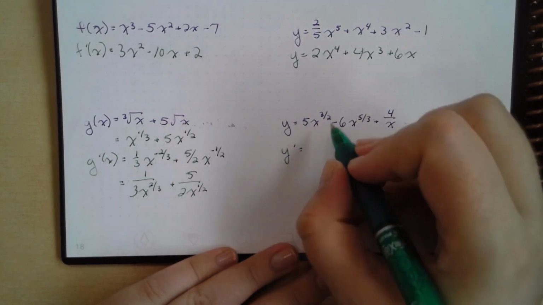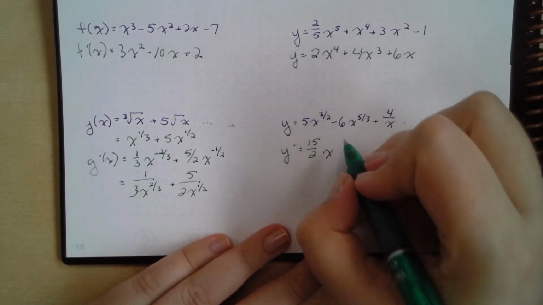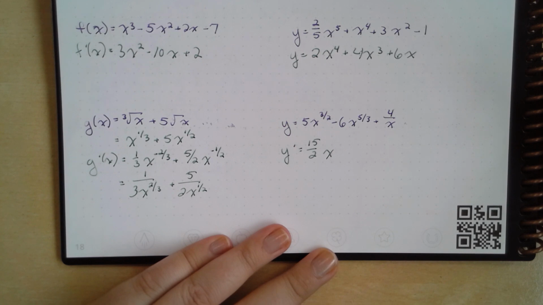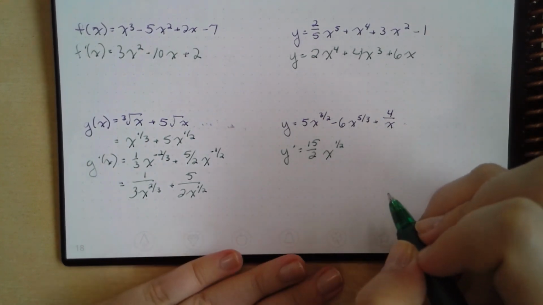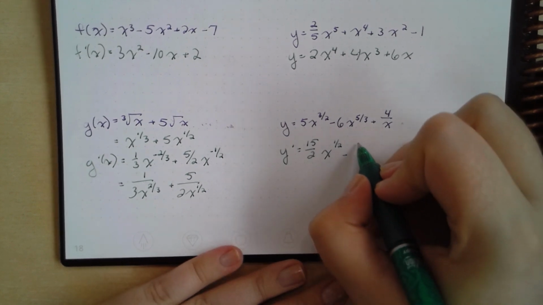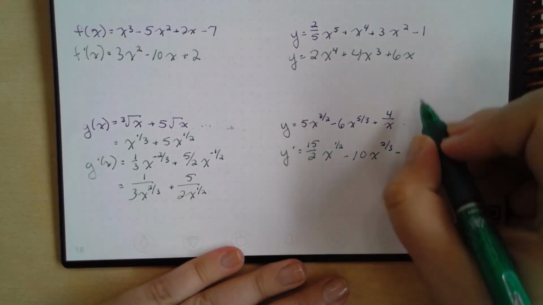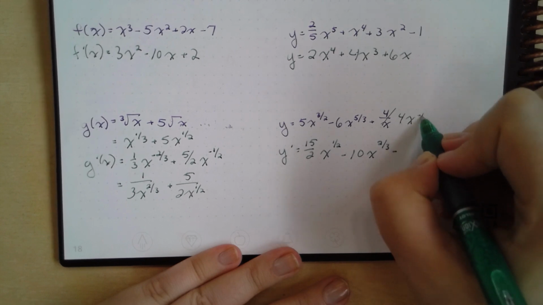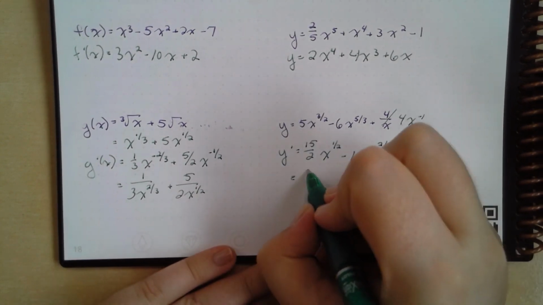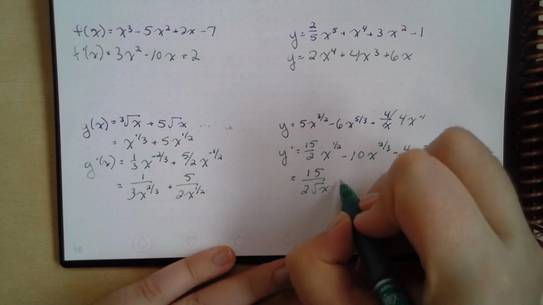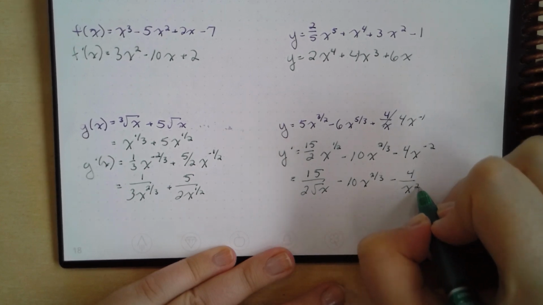And here, y prime is equal to, that's 5x to the 3/2, so that's 15/2 x to the, looks like we're going to have 1/2, not negative 1/2, just 1/2, right? 3/2 minus 2, yep, I got that. All right, minus 30/3 is 10 x to the 2/3 minus, and this is actually 4x to the negative 1, so this is going to be minus 4x to the negative 2, right? And I can rewrite all this. I've got 15 over 2 radical x minus 10 x to the 2/3, I can just leave, minus 4 over x squared, and that's all okay.